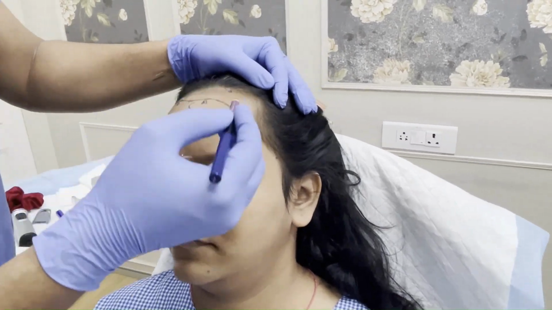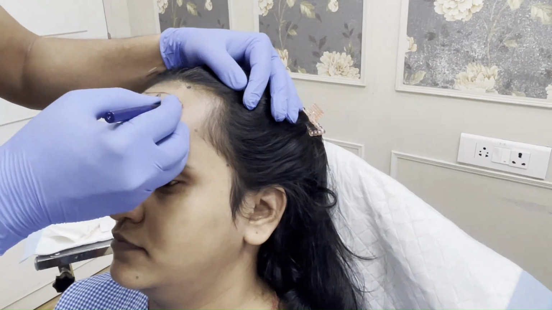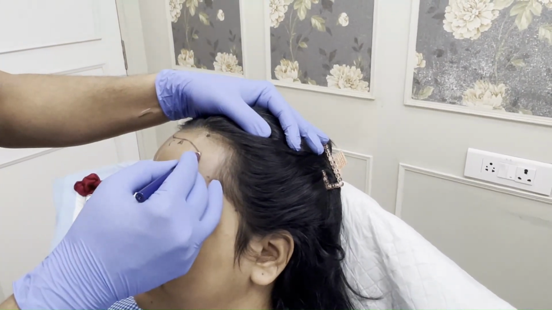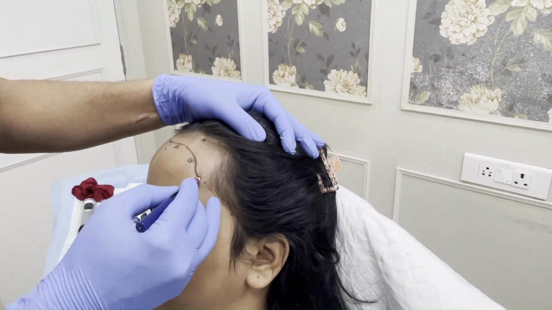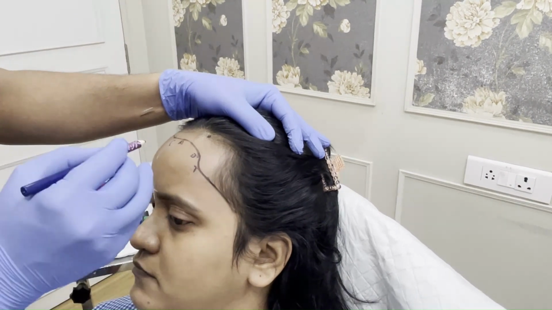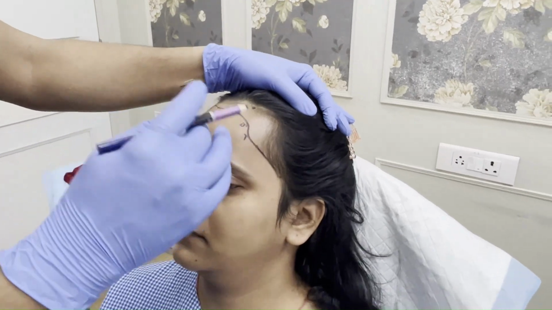And there is another way described to mark this, the reverse S-shaped hairline, where the T point is quite close to the B point or almost overlapping. So it gives slightly more height to the forehead.